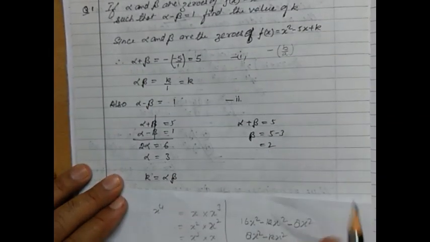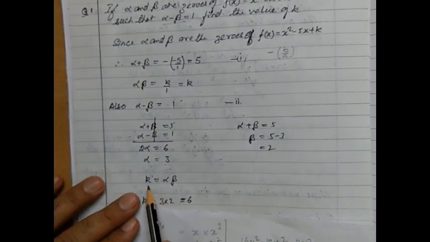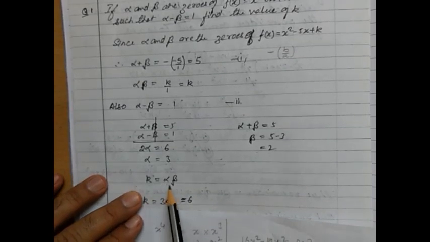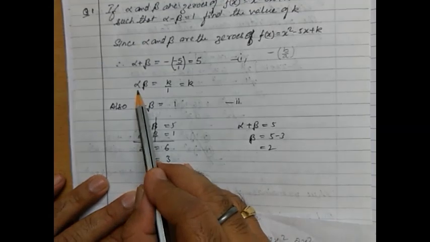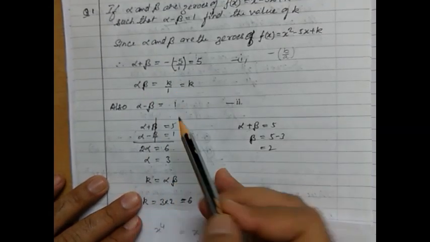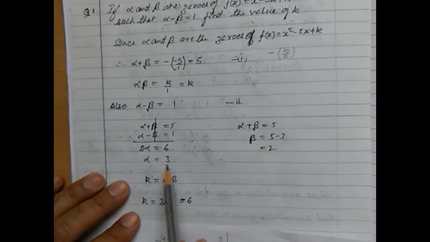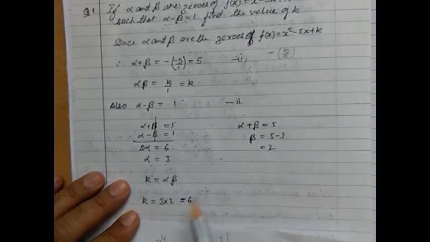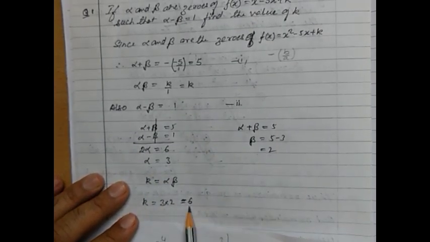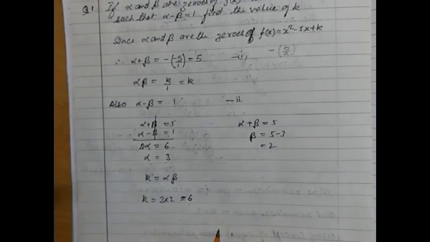So when I am getting beta as 2, what is this k? k is the product of zeros. Here alpha beta is equal to k, the product of zeros. So we already have the values of the zeros. The 3 and 2 when we multiply, we get 6. So this is one question.